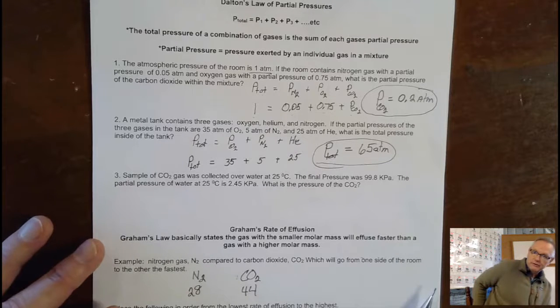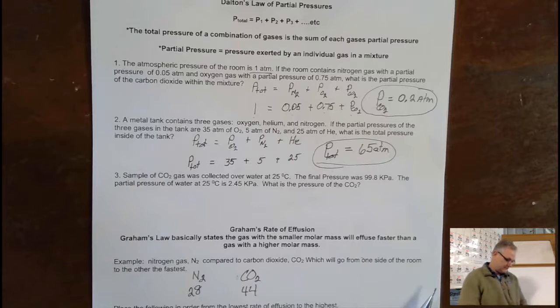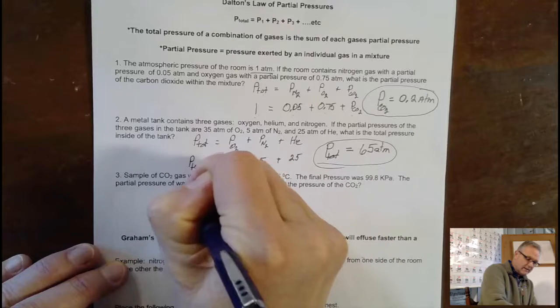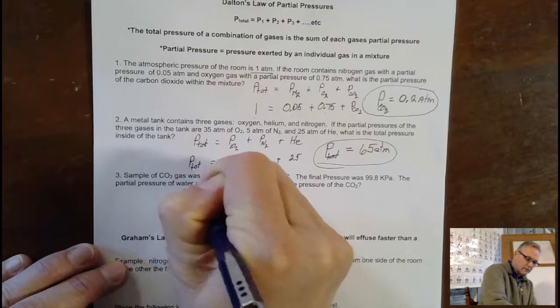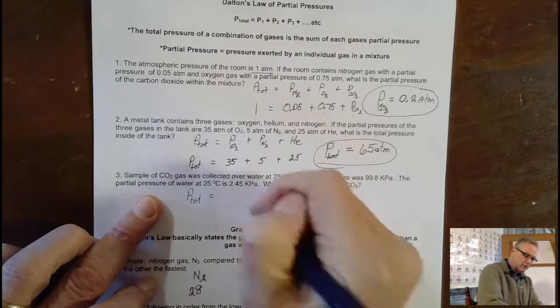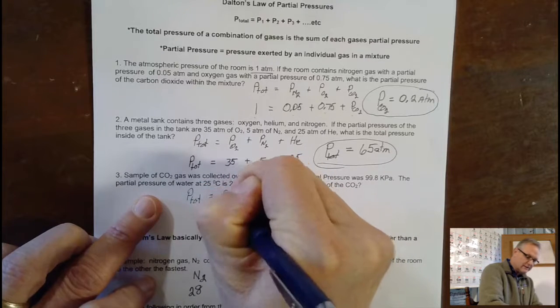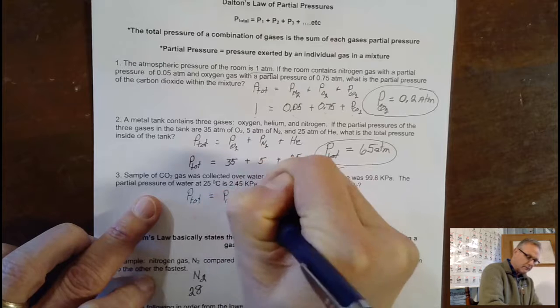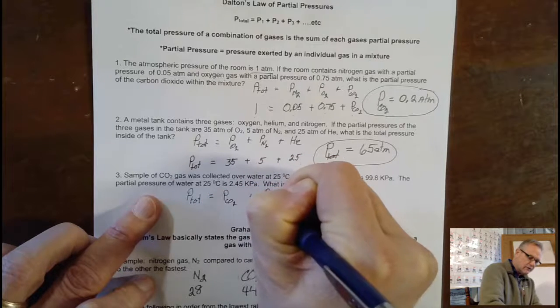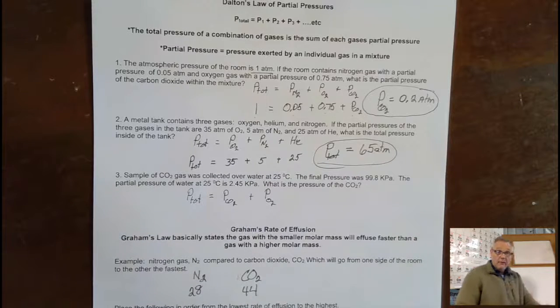So I'm going to say total pressure is going to be equal to the partial pressure of the CO2 plus the partial pressure of the water vapor. So before I go through and work this, I wanted to show you the setup that they're using.